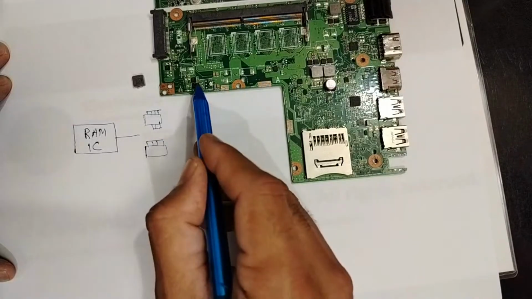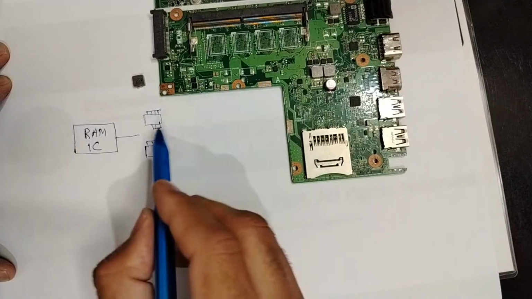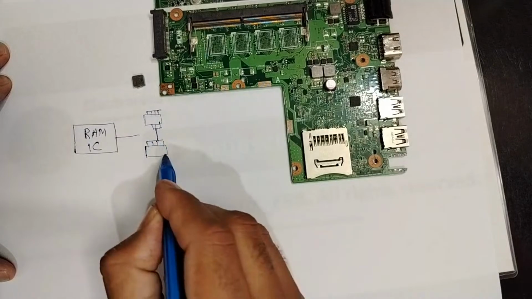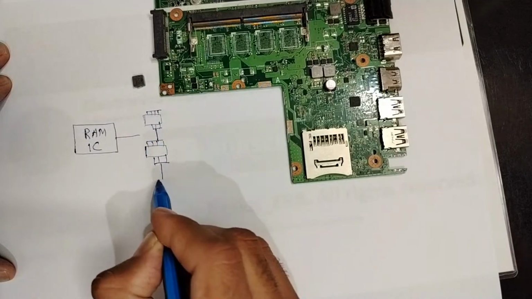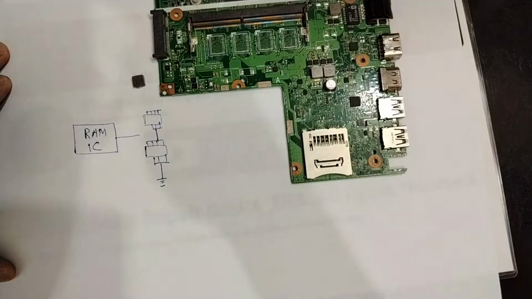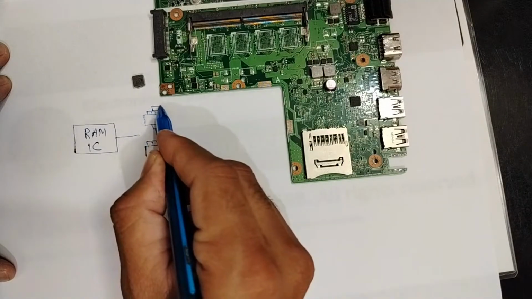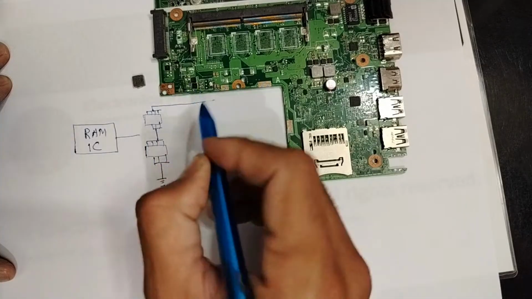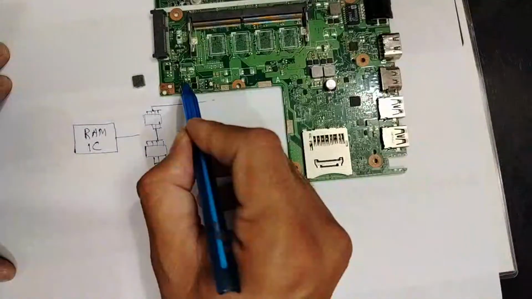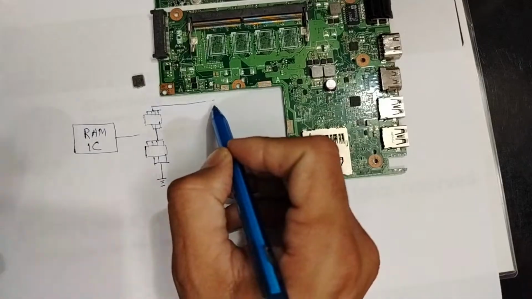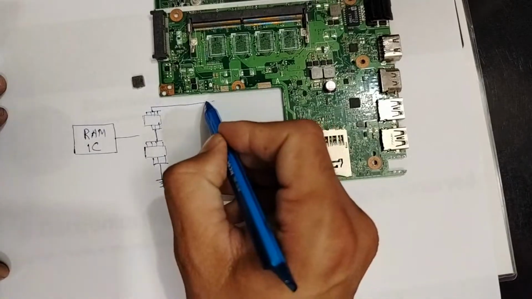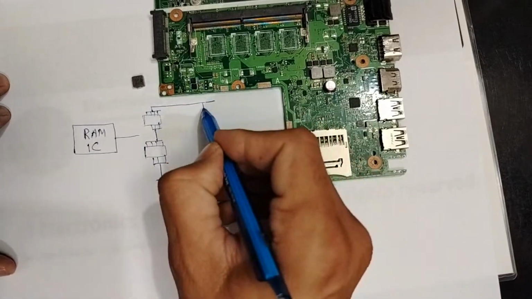The drain of this one is connected to the source of this one. The source of this one is connected to the ground. And here we have the input. In the input, basically, we have just one capacitor, this one.